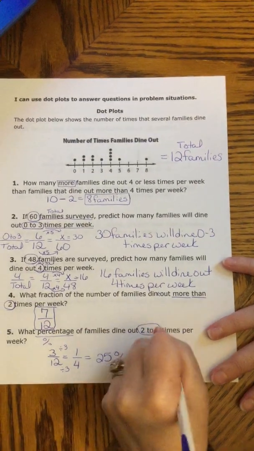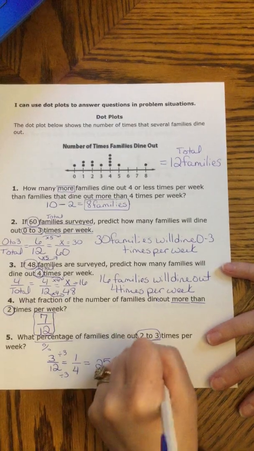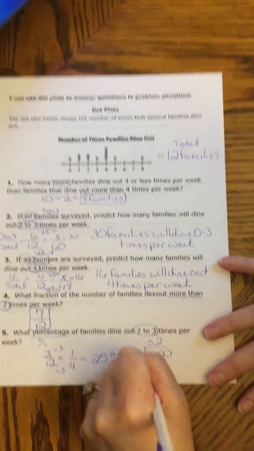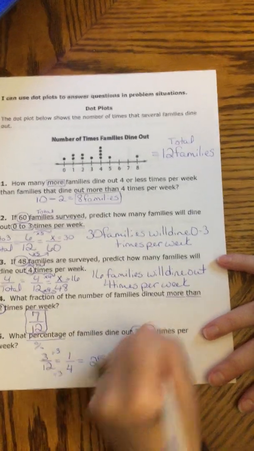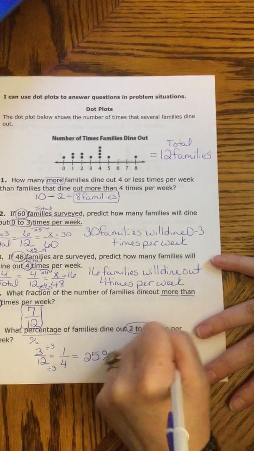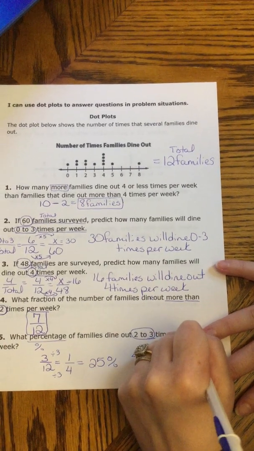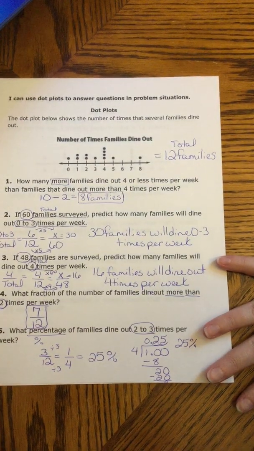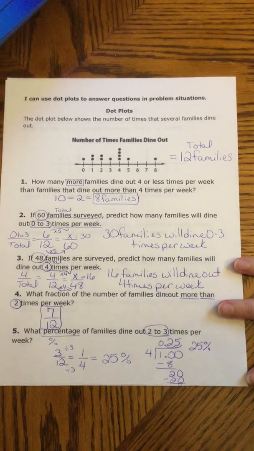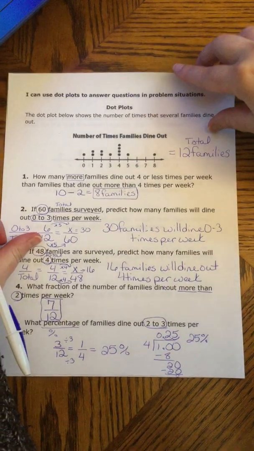Another way that you could do that is you could do your division, and you'd get your 25/100ths, multiply by 100, and you get 25% that way. You could also do an equivalent fraction with a denominator of 100, and that would also get you your 25%.